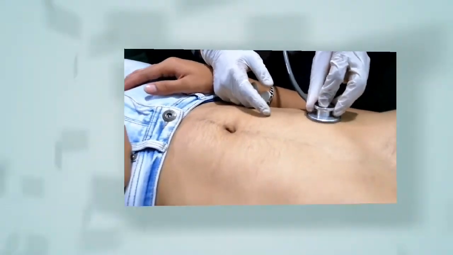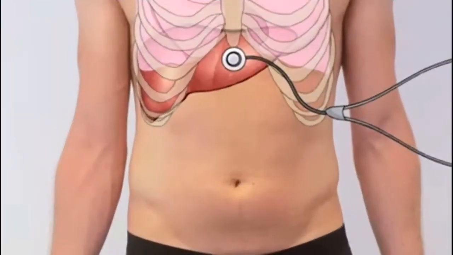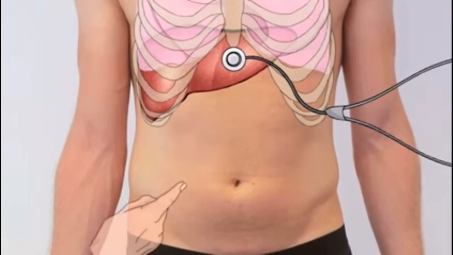Another possibility to determine the size of the liver is the scratch test. Although its reliability and precision remain controversial, one method is to place the stethoscope on the chest just below the xiphoid process. Lightly scratch the abdominal skin in the right lower quadrant with a fingernail parallel to the expected liver border.